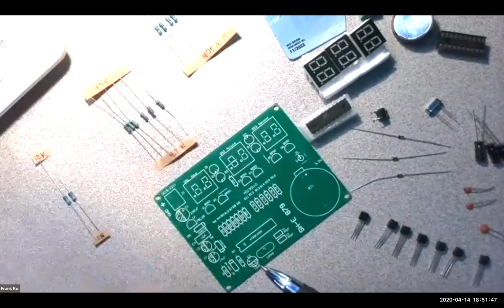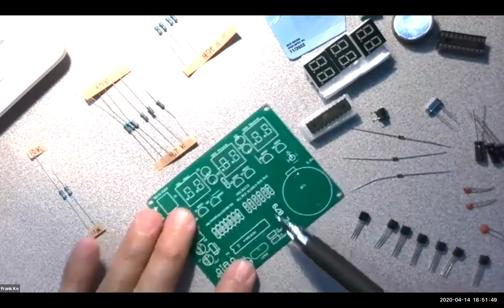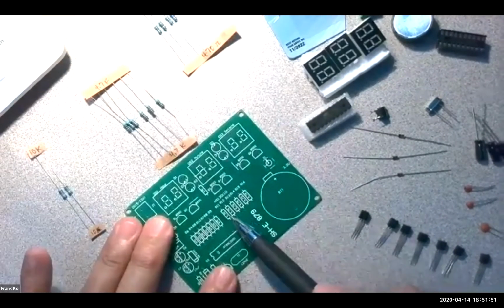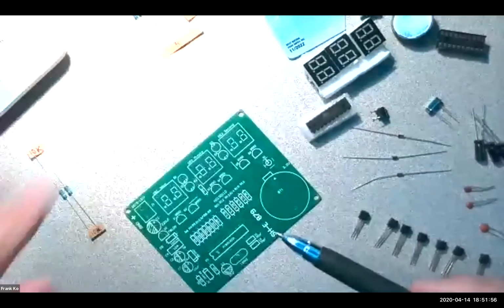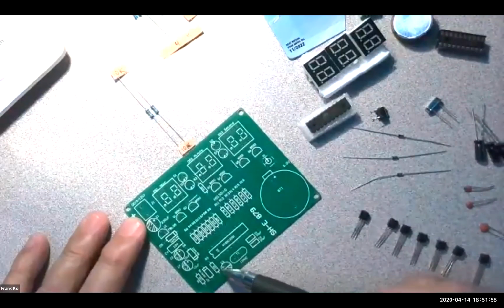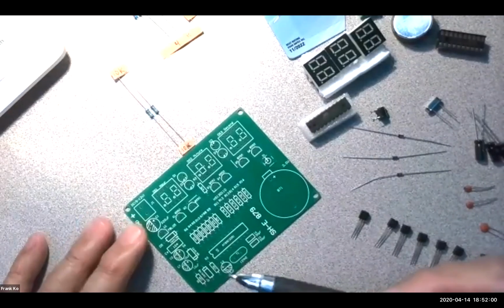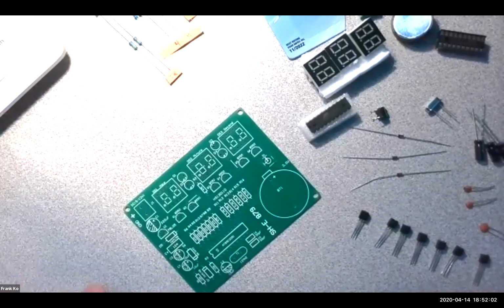Then you happen to have 6 of the 4.7Ks, and these go right here. So that'll be your next set. Get that done, and they are done. Then you have your 10K ohm resistors, your 10K here, and your 10K here, and those guys are done. That takes care of all your resistors.